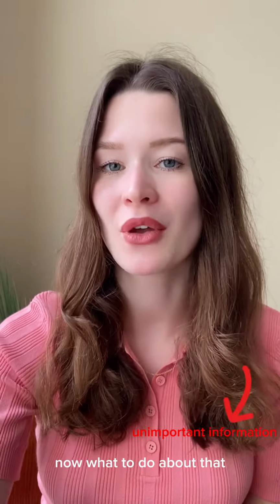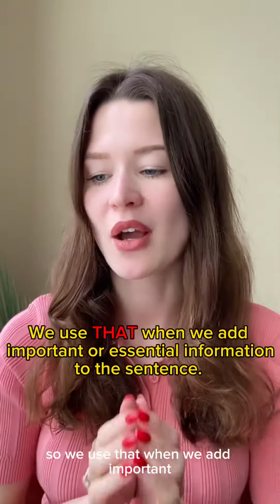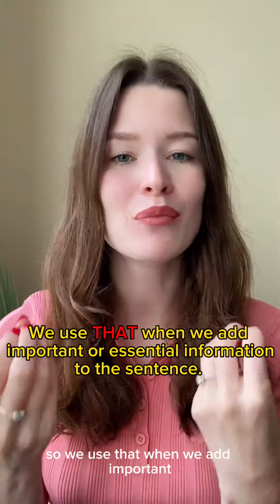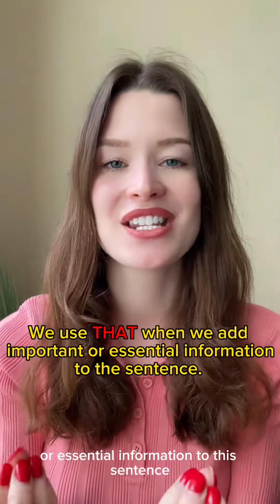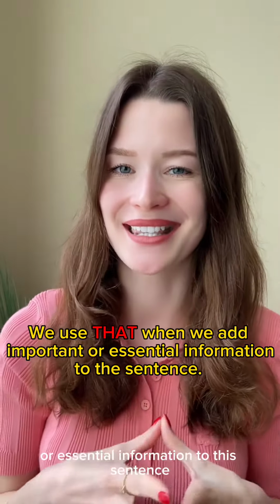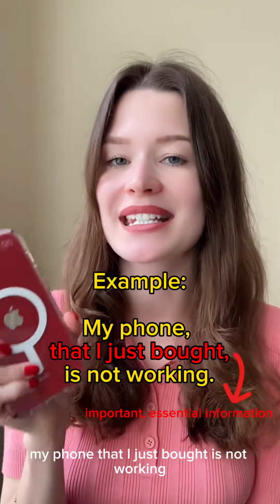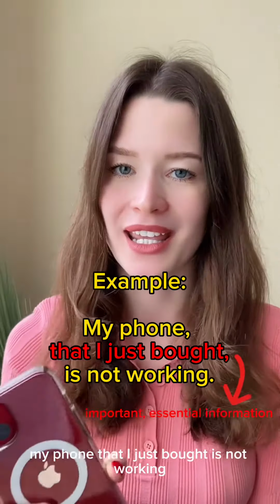Now, what to do about that? So we use that when we add important or essential information to the sentence. For example, my phone that I just bought is not working.